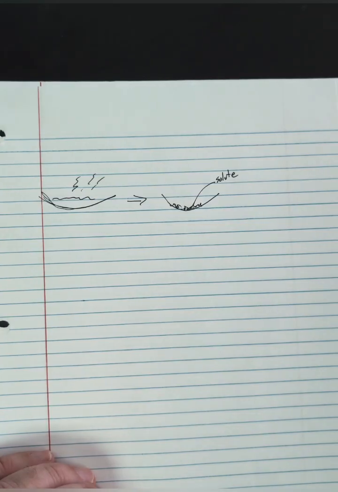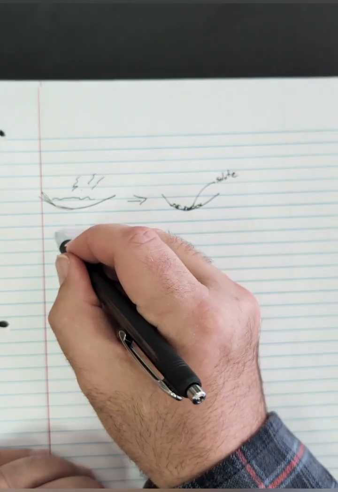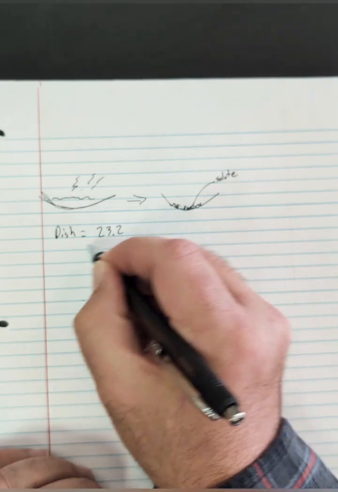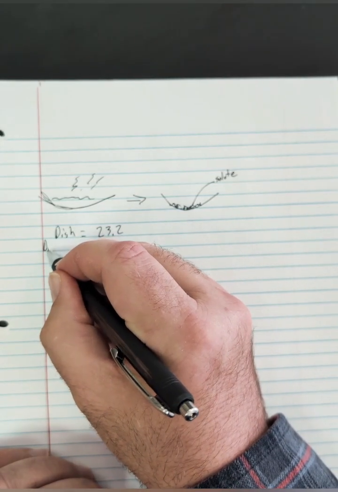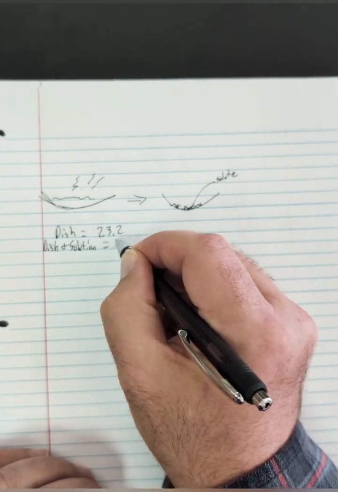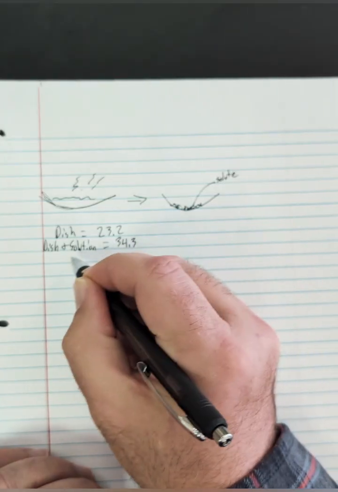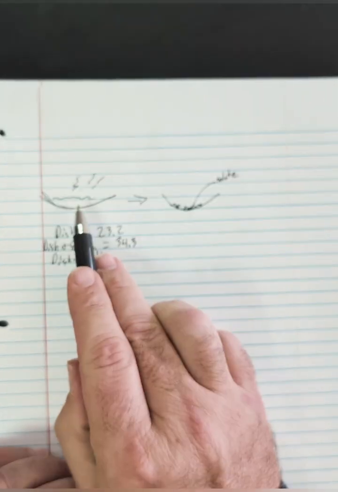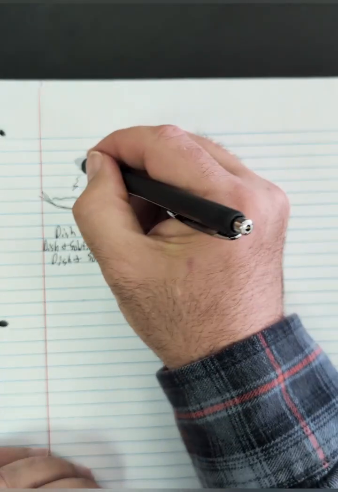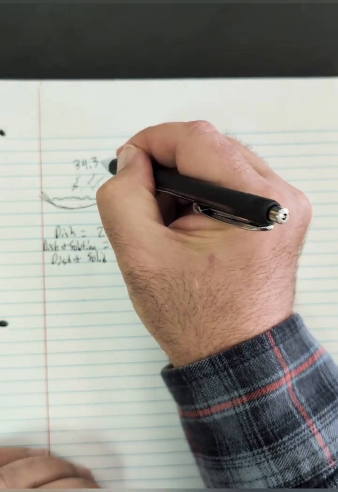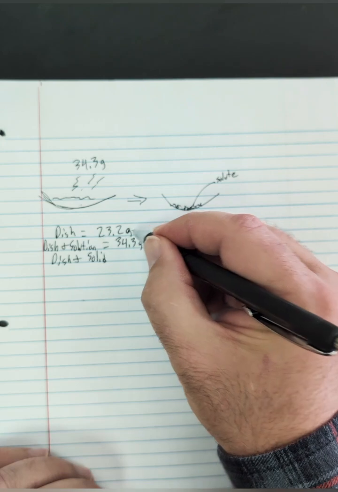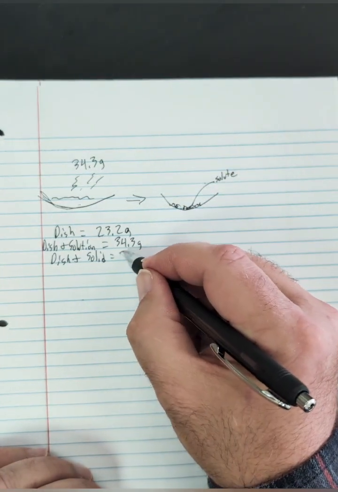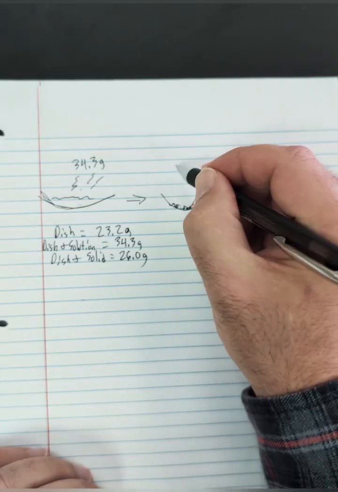Okay, so to do this, let's say the dish had a mass of 23.2. The dish and solution has a mass of 34.3 grams. All right, and then this is the dish and solid, this has a mass of 26.0 grams, right?